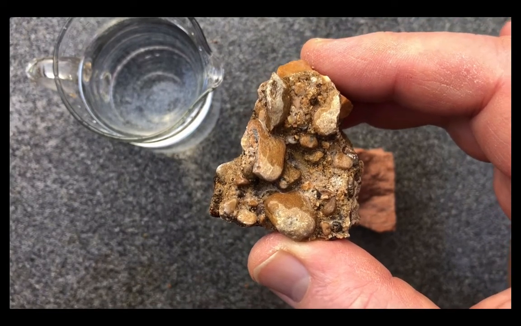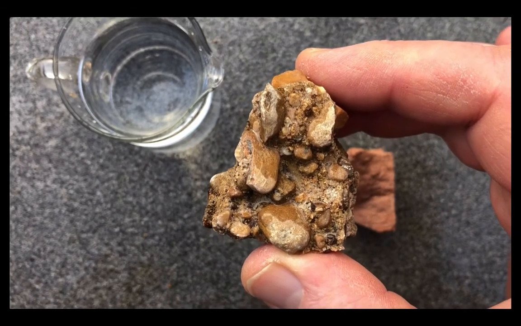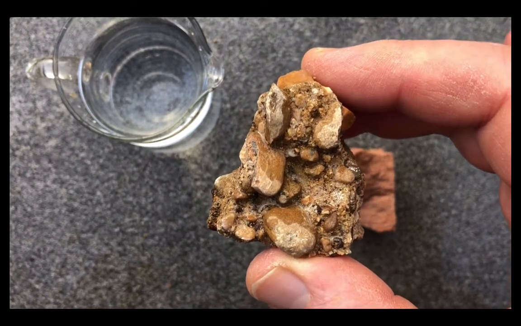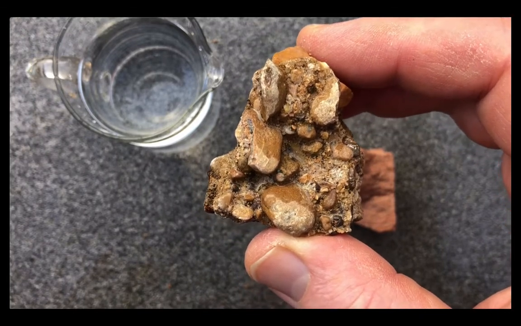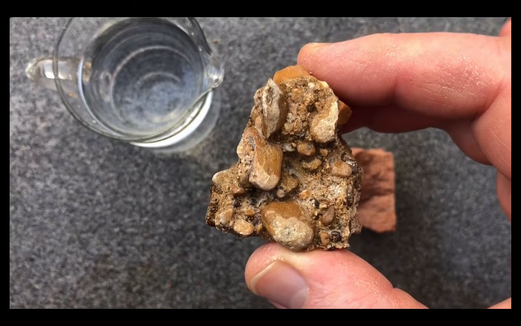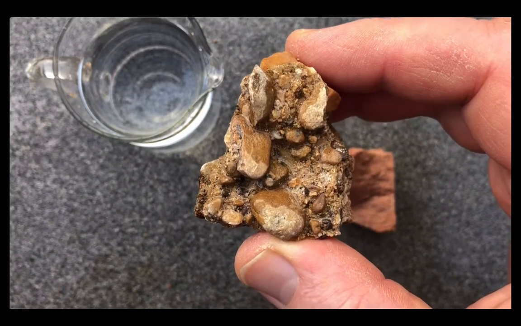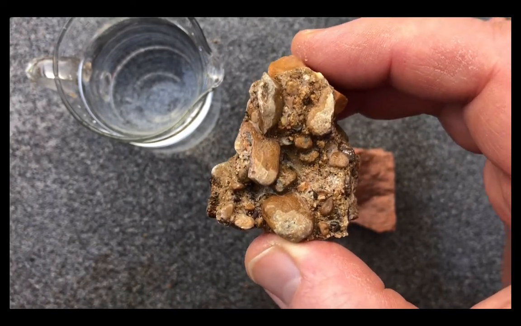Perhaps we need to think about how the texture of this rock, how the grain size, the grain shape, the grain sorting, especially the sorting, might be influencing the porosity and permeability. You can see the water there is being absorbed.